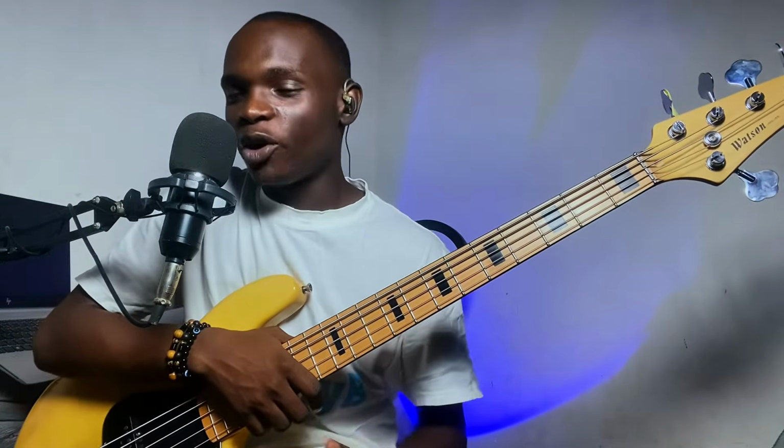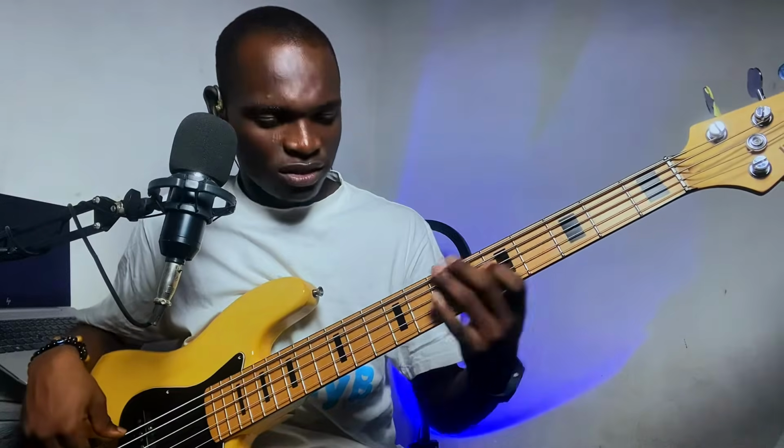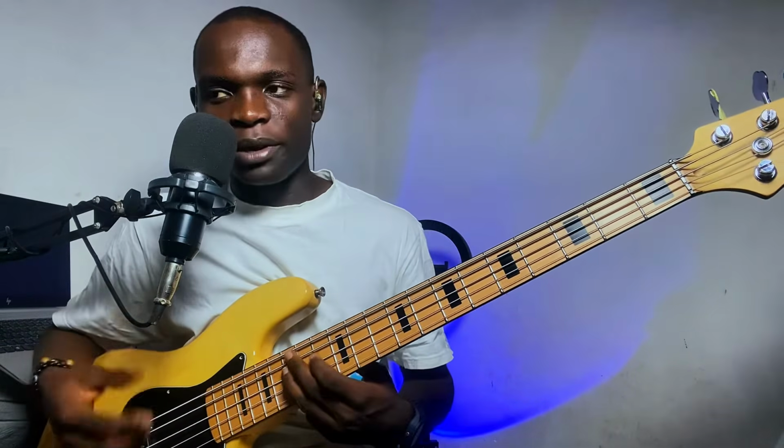Now let me recommend an exercise that I always love to recommend for you to master this triad, which is playing them in the format of the major scale, right, on a straight string, but then you're playing it like this.